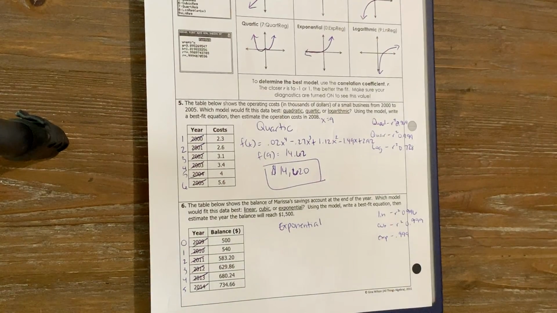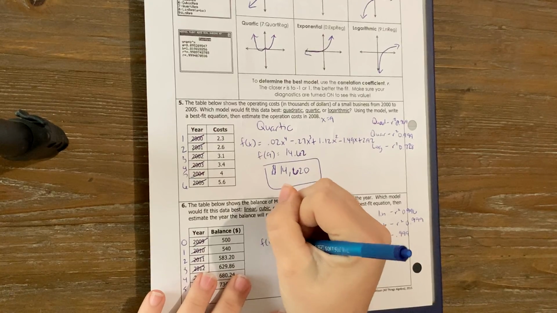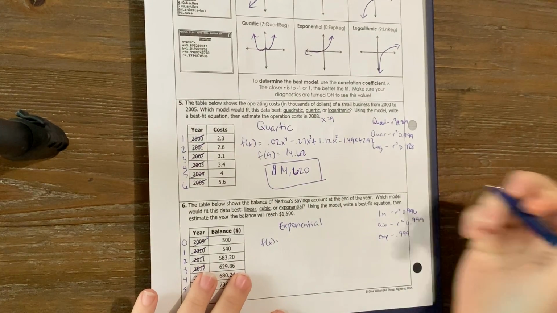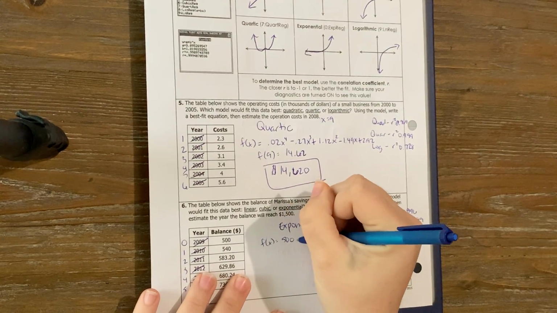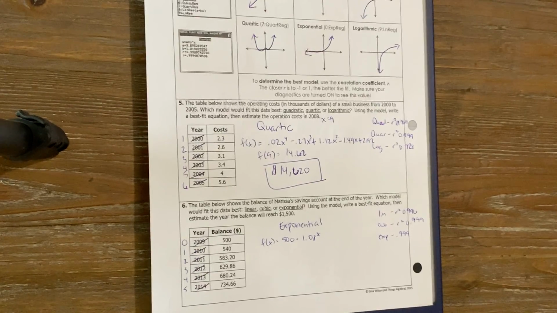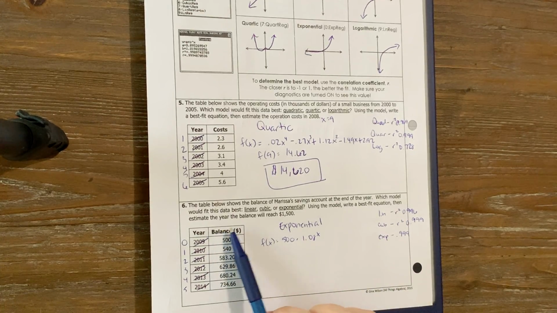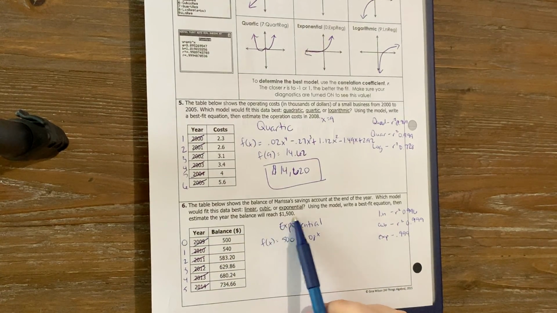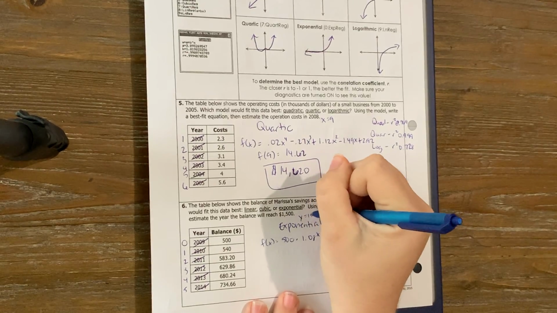Okay, so then get the equation. So f of x equals 500 times 1.08 to the power of x. Okay, it says to estimate the year when the balance is $1,500. So our y is 1,500.